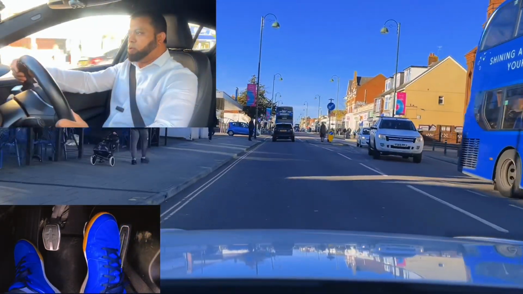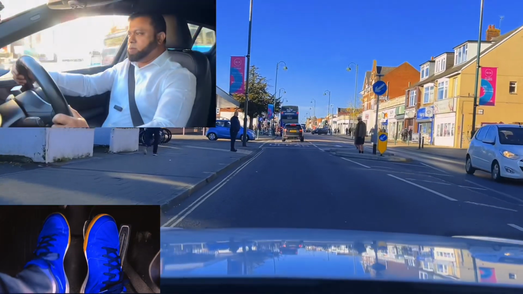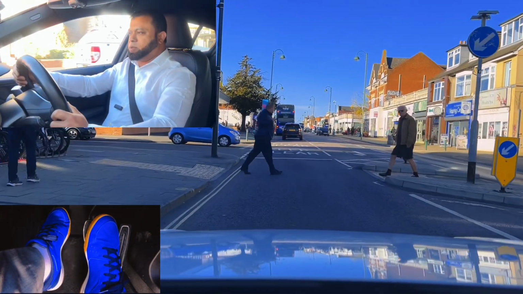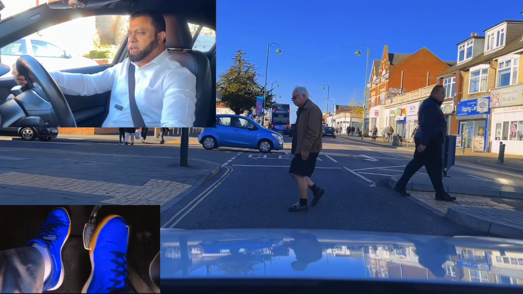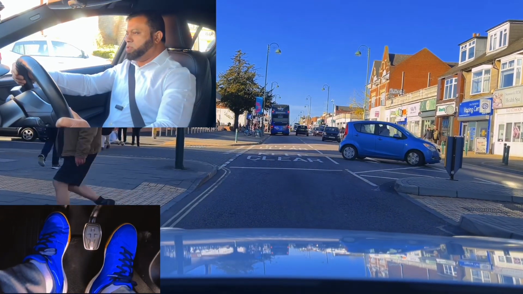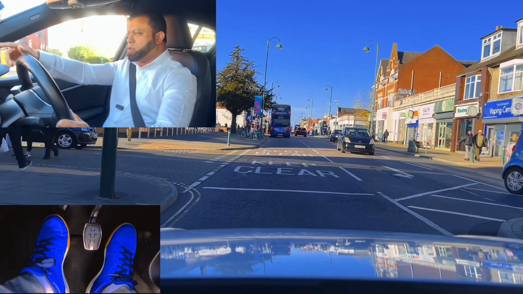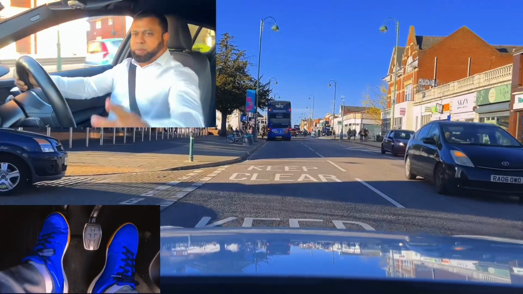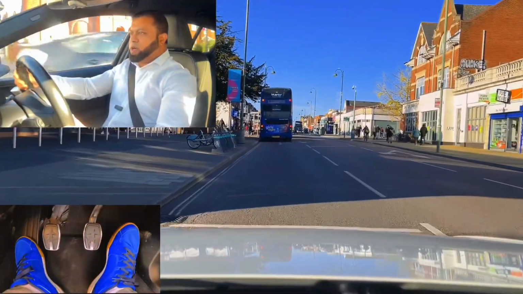Person wants to cross the road. I'm going to let them cross. I'm going to wait. Go to first gear. Mirror, mirror, mirror. No one overtaking. Keep clear. The car wants to go in. I've got the priority. The bus is there. Mirror, mirror.